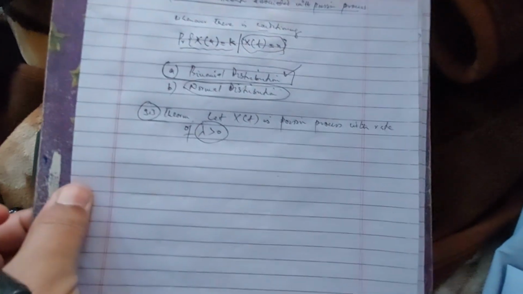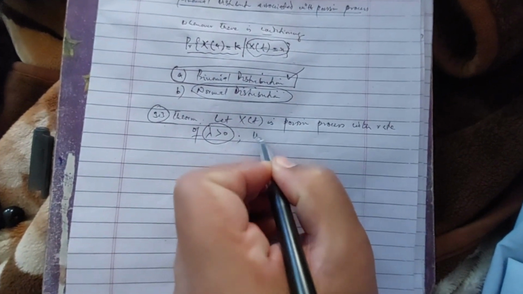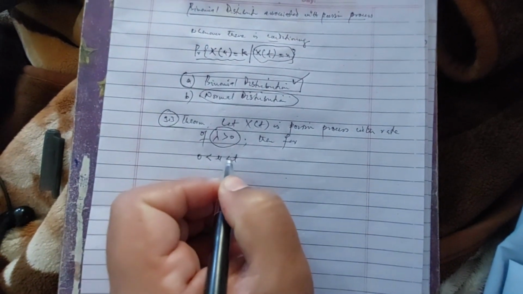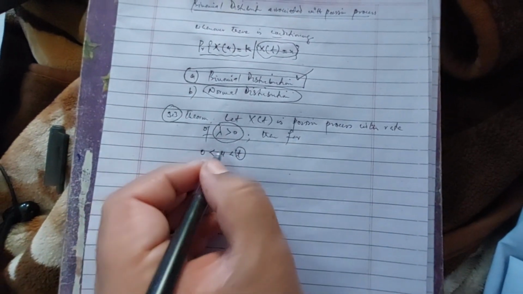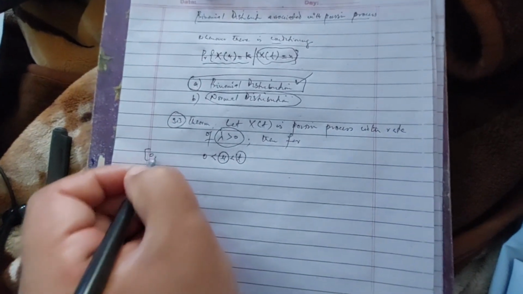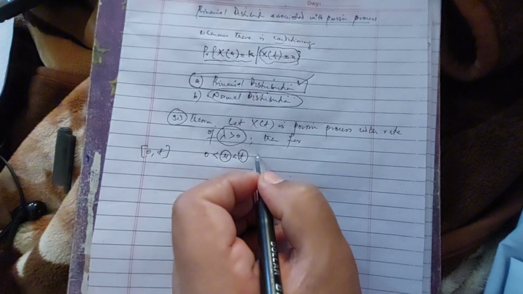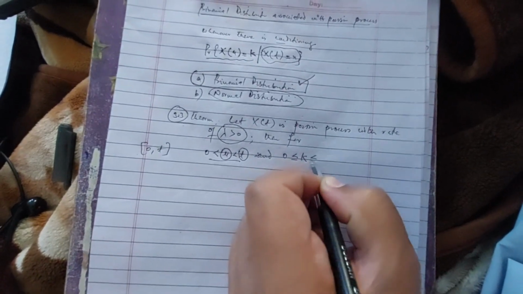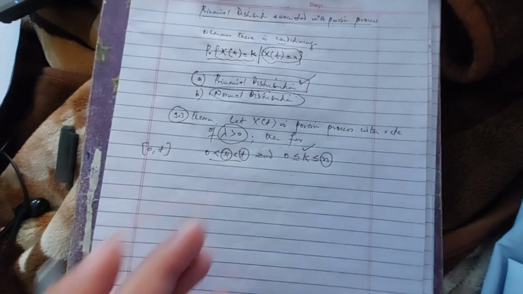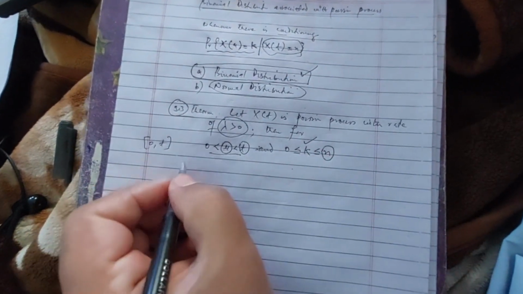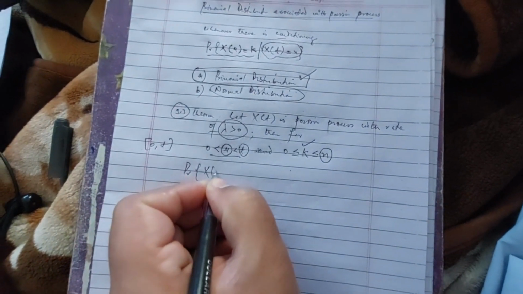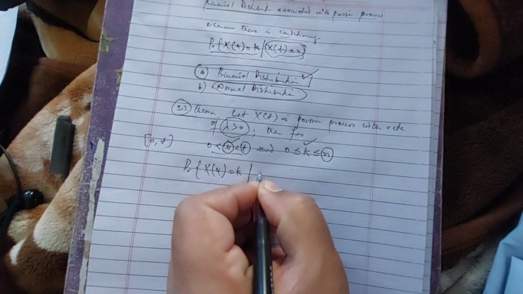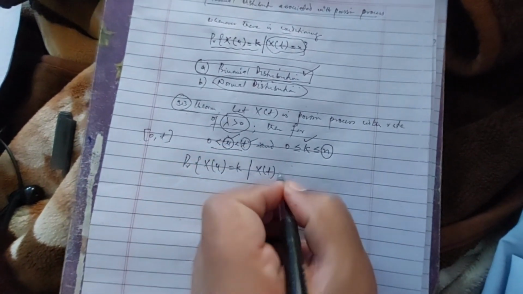Then for u between 0 and t, where t is the total interval and u is somewhere between 0 and t, and the total number of events is n, with k somewhere between 0 and n, we have the probability that X(u) in this time interval is equal to k, such that the total number of events in the time interval t is equal to small n.